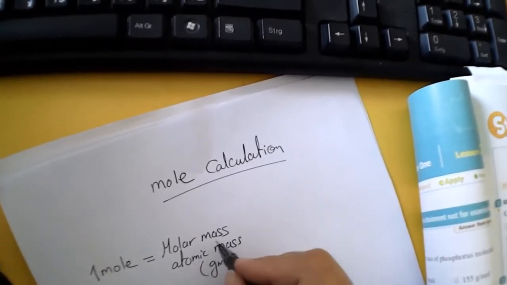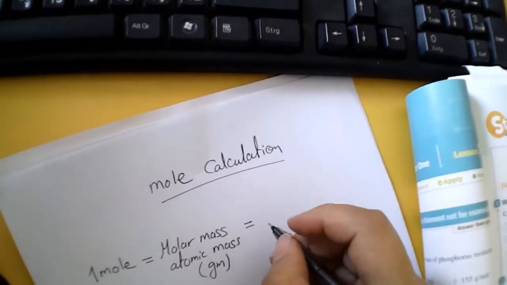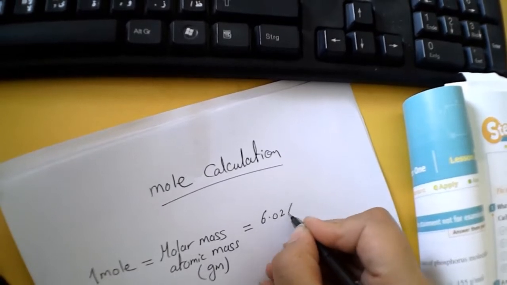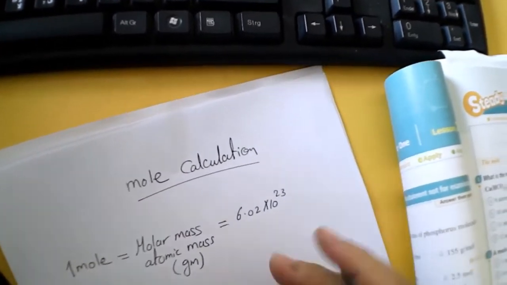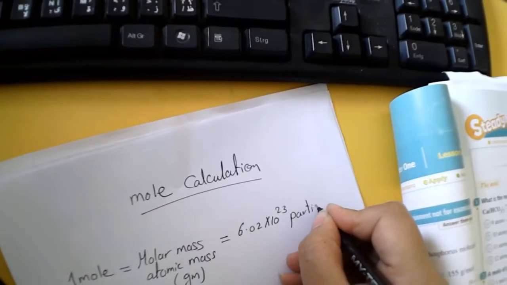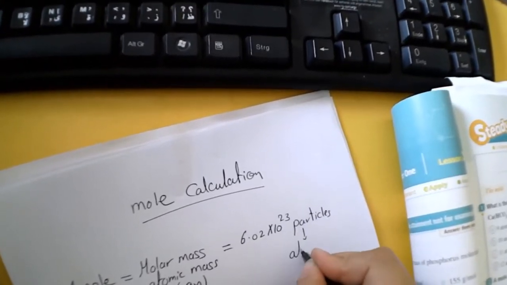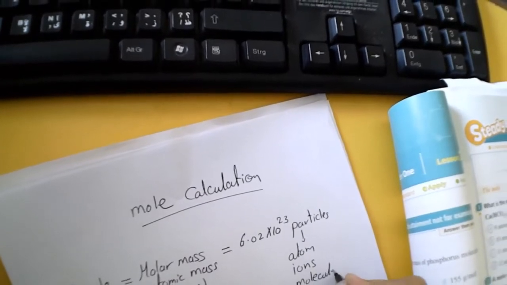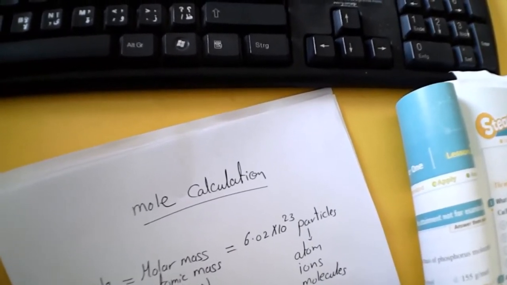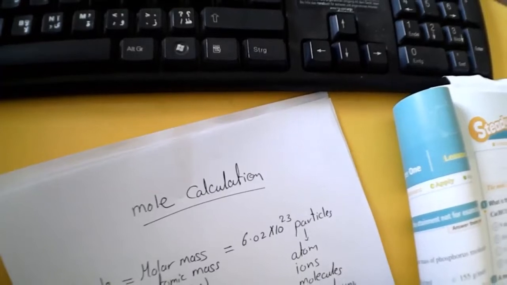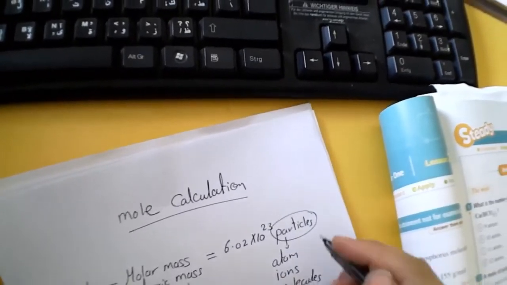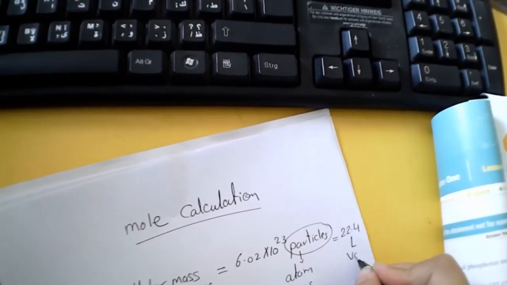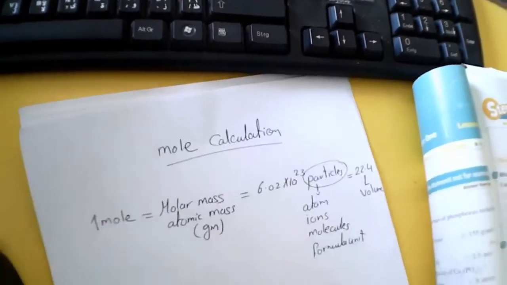And each one mole equals the molar mass and equals what we call the Avogadro number of particles, which is 6.02 times 10 to the power of 23 particles. The particles in chemistry may be atoms, ions, molecules, or formula units. So all of this represents the type of particles in chemistry. And lastly, it's equal to 22.4 liters, the volume of any gas. This is the equivalent of the mole.